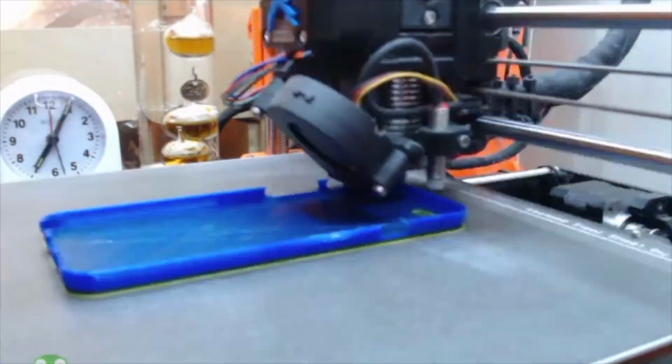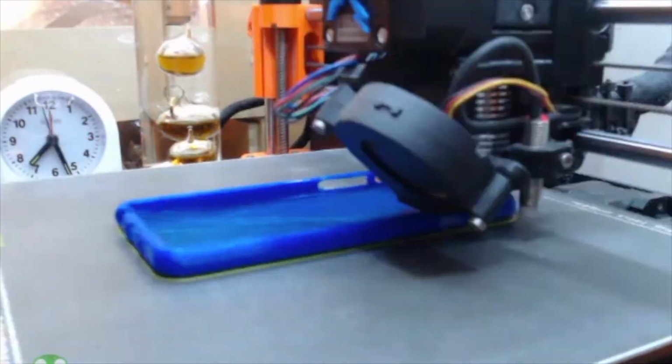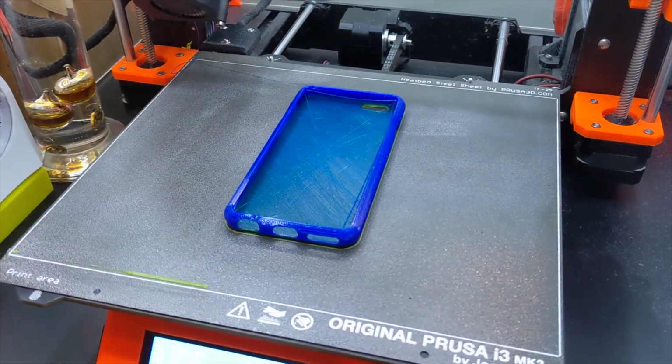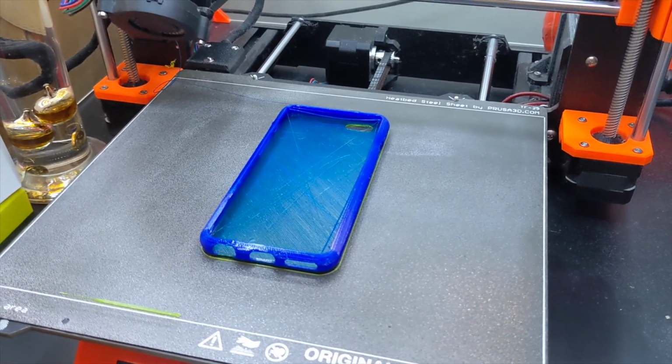And I hope that should give you everything you need to print your own case.